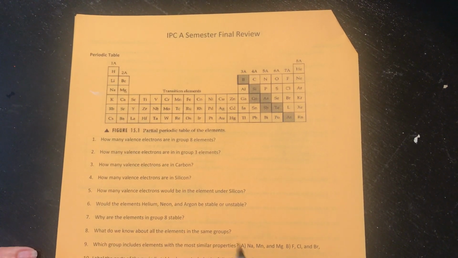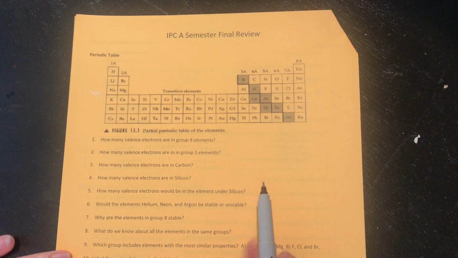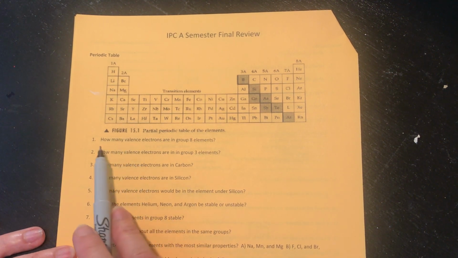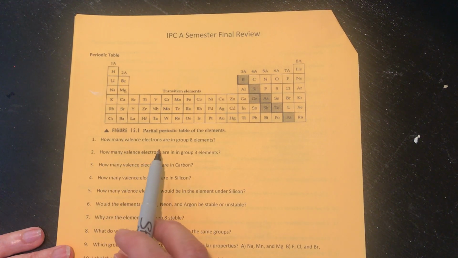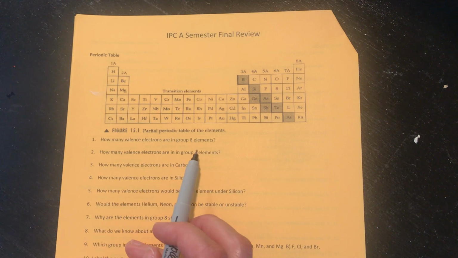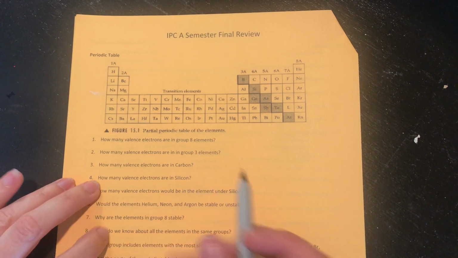All right, we're going to jump into the periodic table, and we're just going to jump straight into the questions. How many valence electrons are in the group 8 elements?